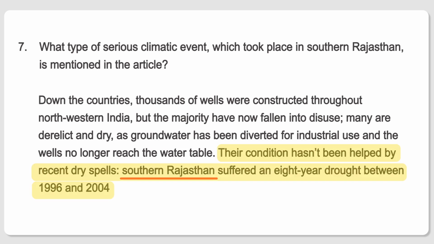Their condition hasn't been helped by recent dry spells. Southern Rajasthan suffered an 8-year drought between 1996 and 2004. Now, suffered an 8-year drought between 1996 and 2004.